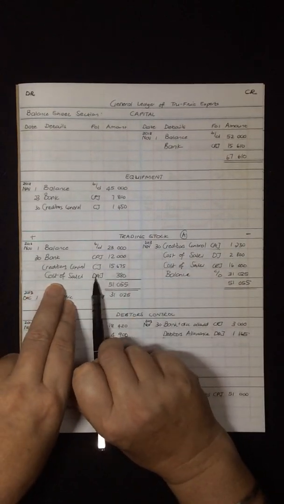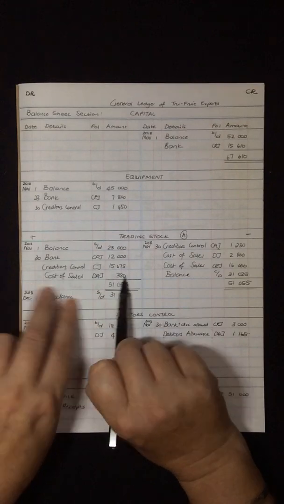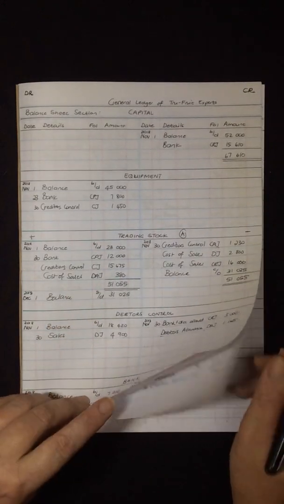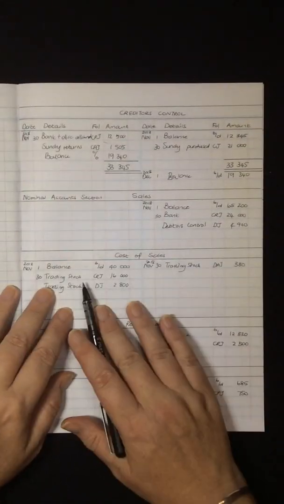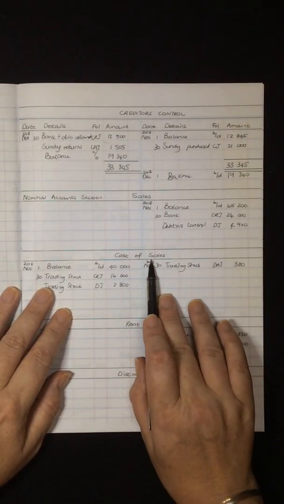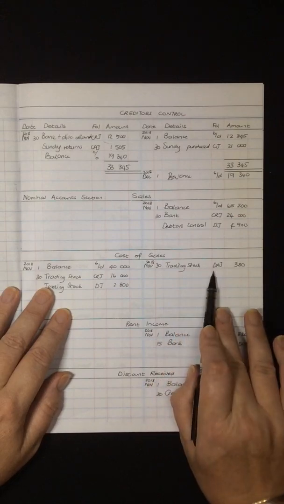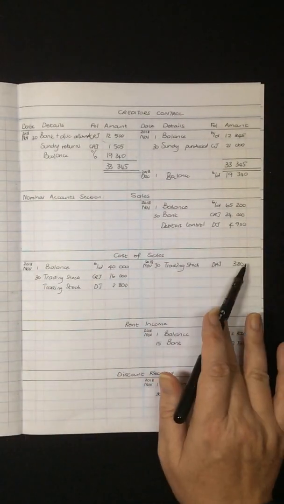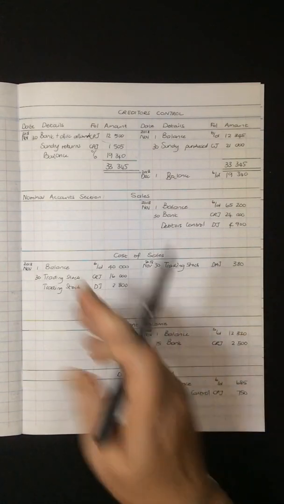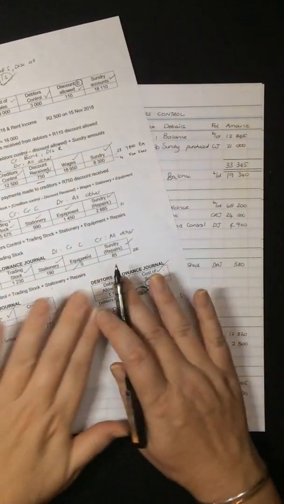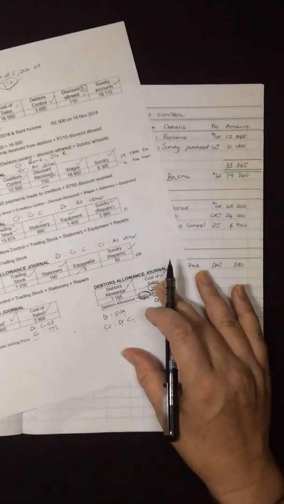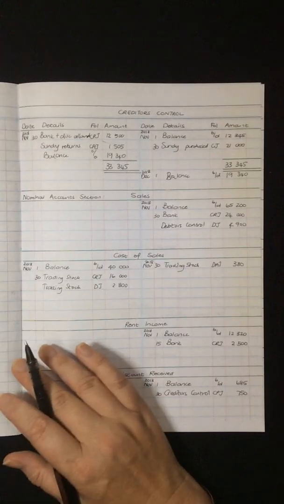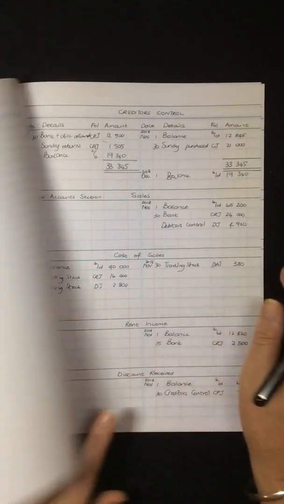Cost of sales, DAJ 380, debit entry for the debtor's allowance journal, the cost of sales column. And then in the cost of sales account, on the credit side, 30 November 2018, trading stock from the DAJ 380. And I've done my debit entry and I've done my credit entry, and I am done with the debtor's allowance journal. I have posted all the journals that I had and all the information in the journals to my general ledger. Okay, let's quickly talk about balancing an account.